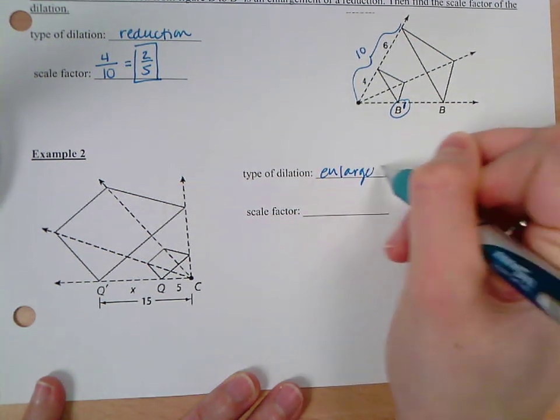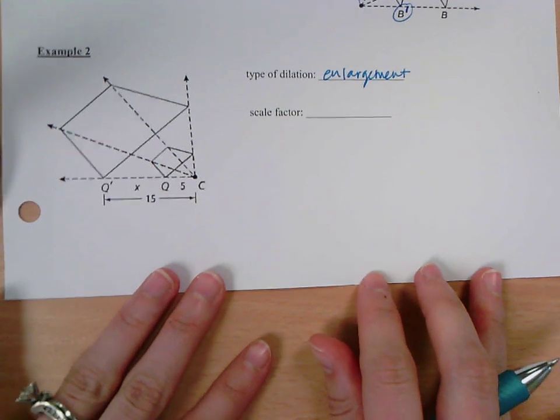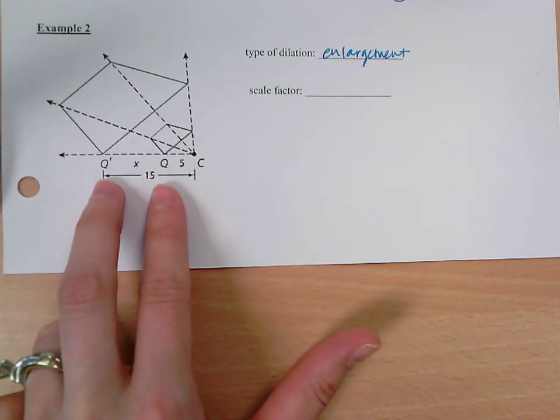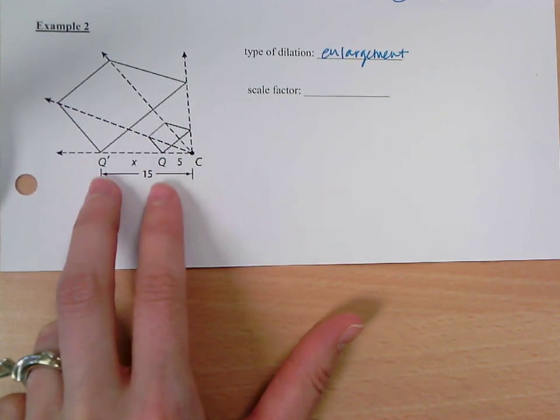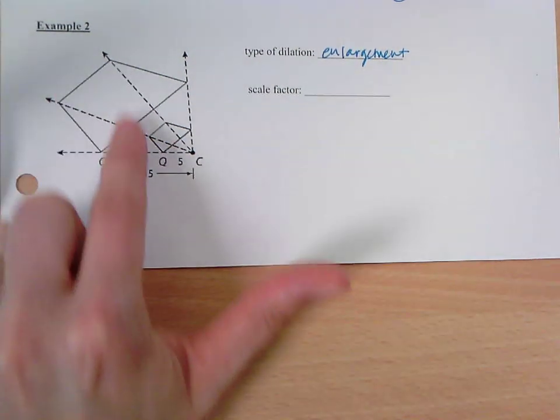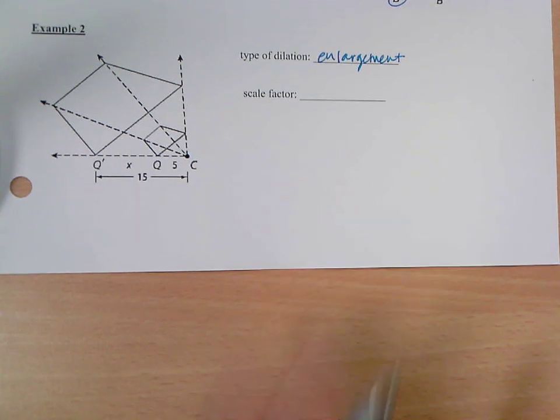I don't know if you're looking at me wondering why I'm asking because it's obvious, or you don't know what I'm talking about. So it needs some sort of clue. So enlargement, and part of it is remembering notation also, knowing which one represents the pre-image and the image. So the bigger one is our image. So then how would we set up this scale factor? What would the ratio be, Ethan?